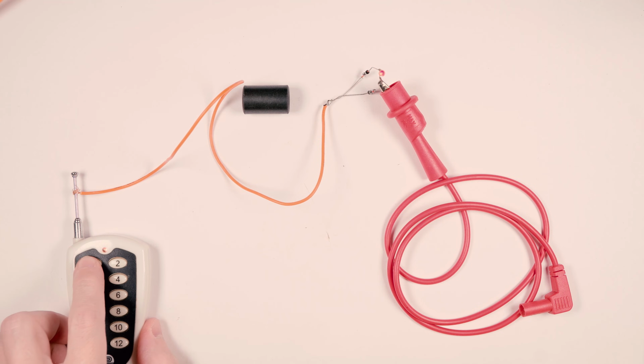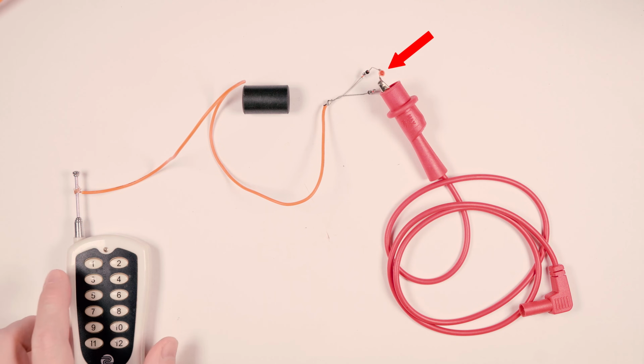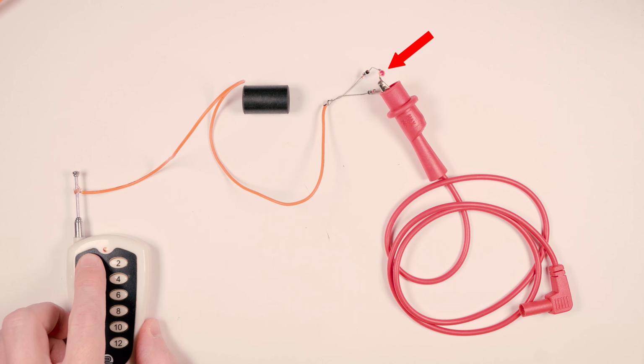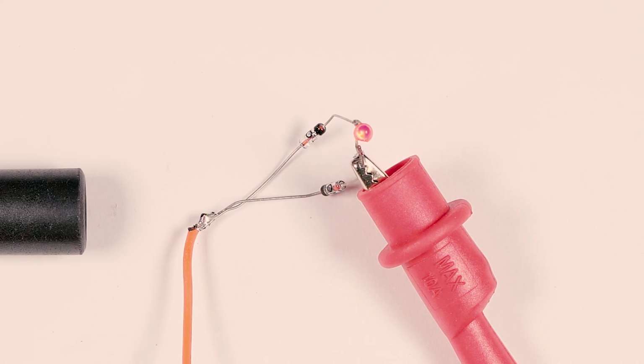When the wire is connected to the antenna and a radio signal is transmitted, the LED flickers. It's flashing because this remote is designed to control a smart home system and the radio signal is modulated with a digital code. But in our case, it doesn't matter.